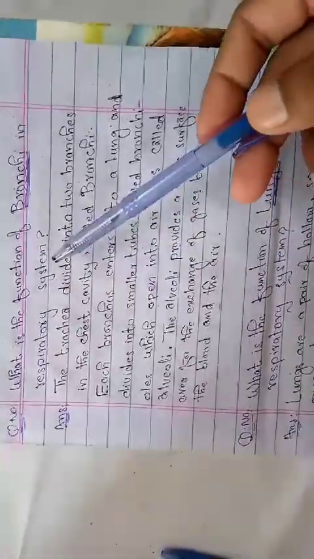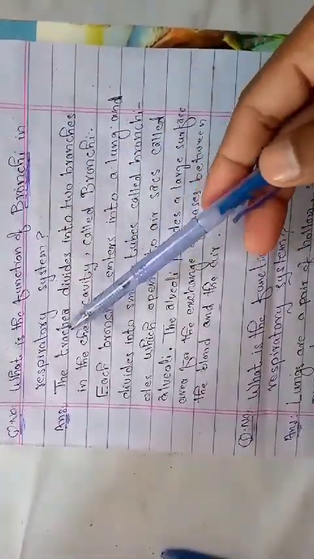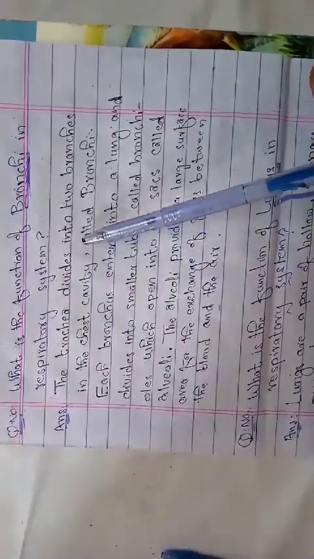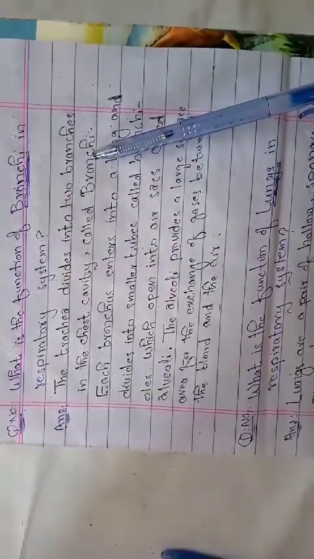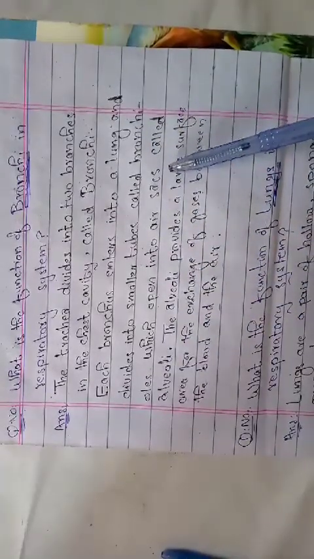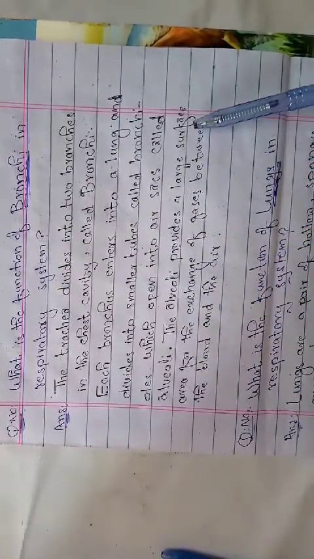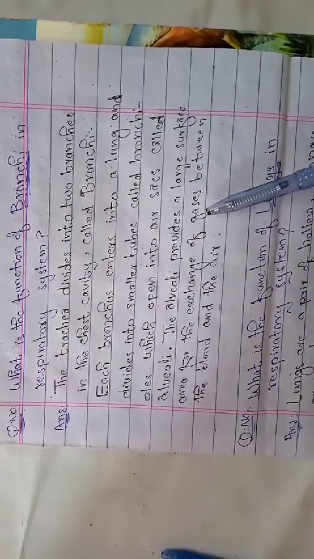Next, we have the function of bronchi in the respiratory system. The trachea divides into two branches in the chest cavity called bronchi. The singular is bronchus, while its plural is bronchi. Each bronchus enters into a lung and divides into smaller tubes called bronchioles, which open into air sacs called alveoli. The alveoli provide a large surface area for the exchange of gases between the blood and the air.